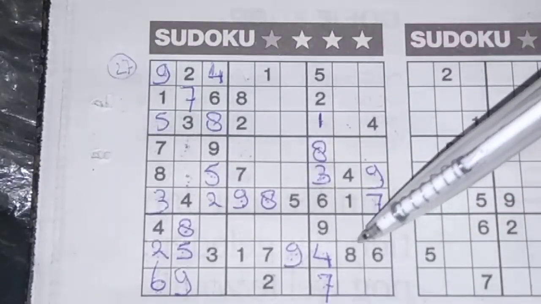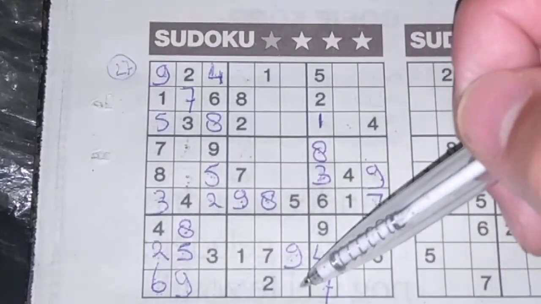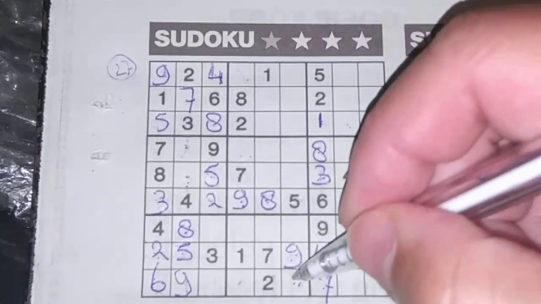8 in this row, 8 in the row below. So in the last row, the only two places for the 8, here or there. We see here an 8, no 8 there. 8 should be here.